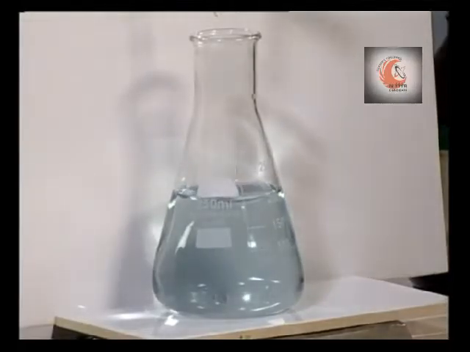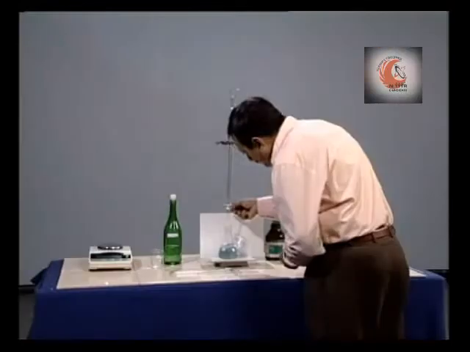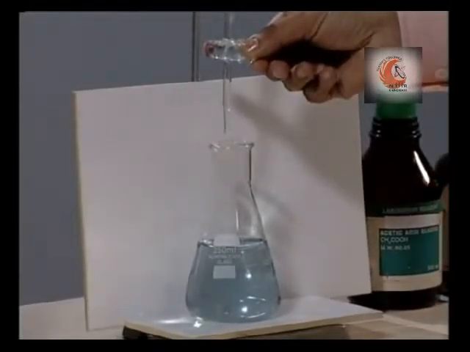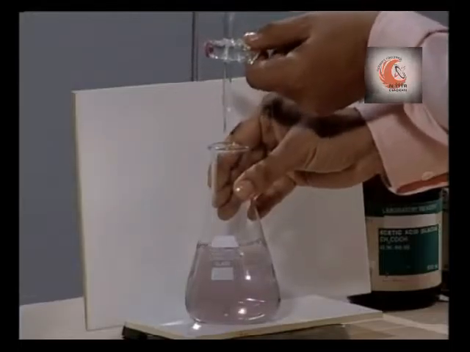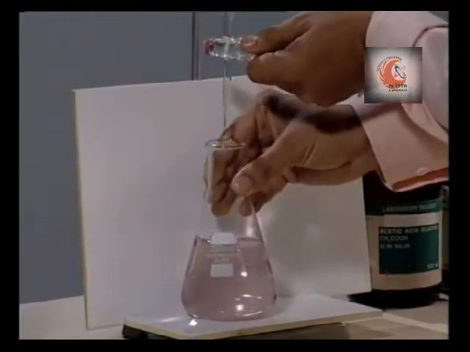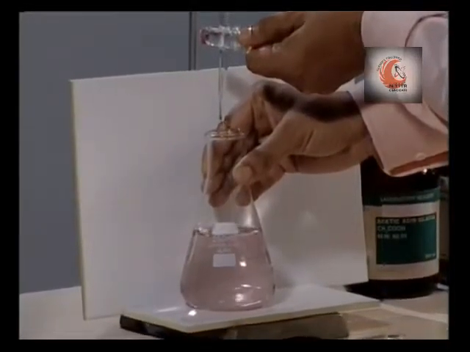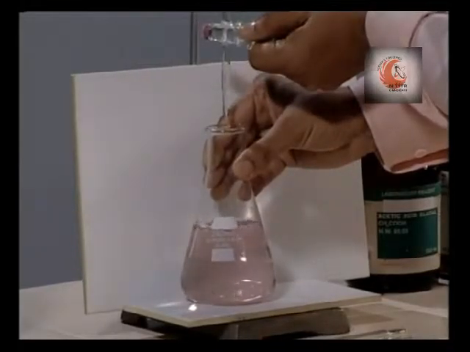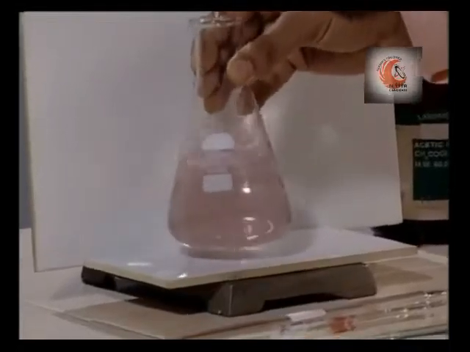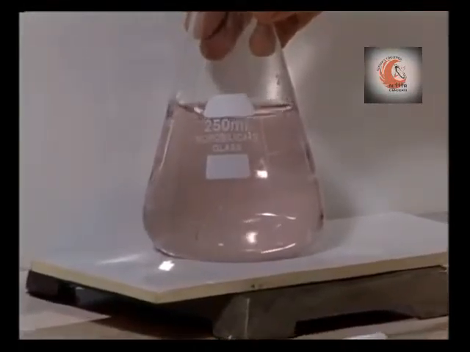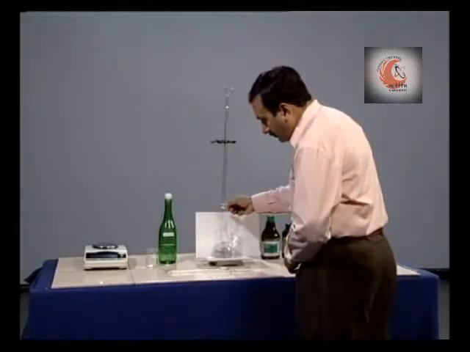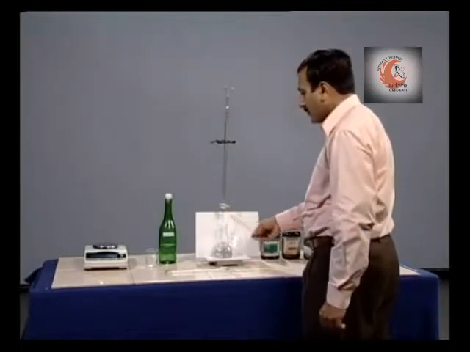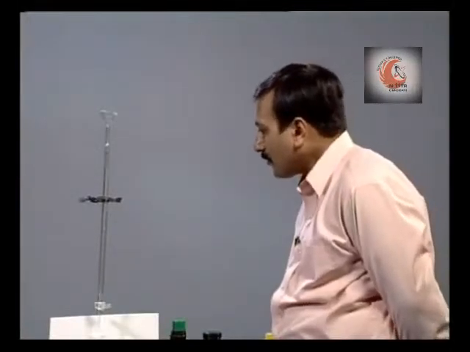Now, retitrate till the blue color disappears. Note down the final reading.